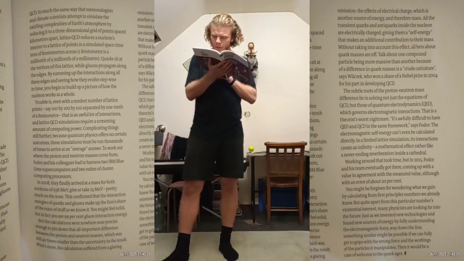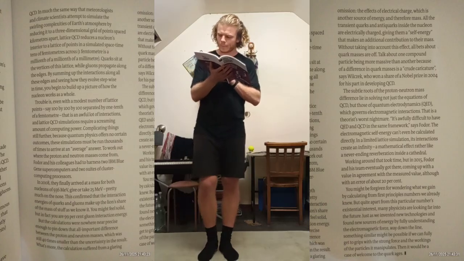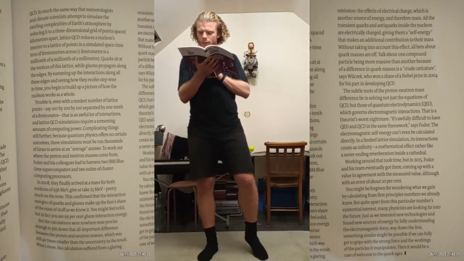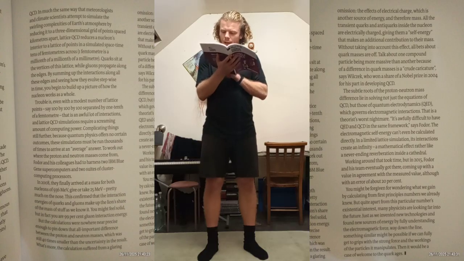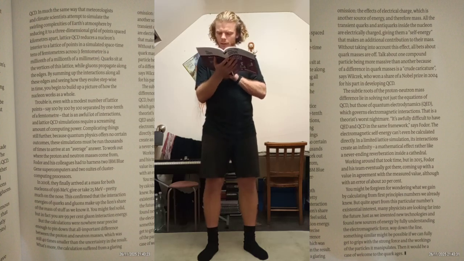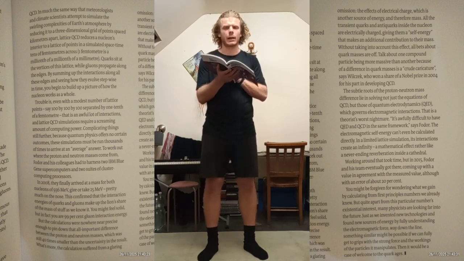That is a theorist's worst nightmare. It's awfully difficult to have quantum electrodynamics and quantum chromodynamics in the same framework, says Fodor. So to calculate two things at the same time is more difficult, basically. The electromagnetic self-energy can't even be calculated directly. Okay, we cannot calculate the electromagnetic energy.